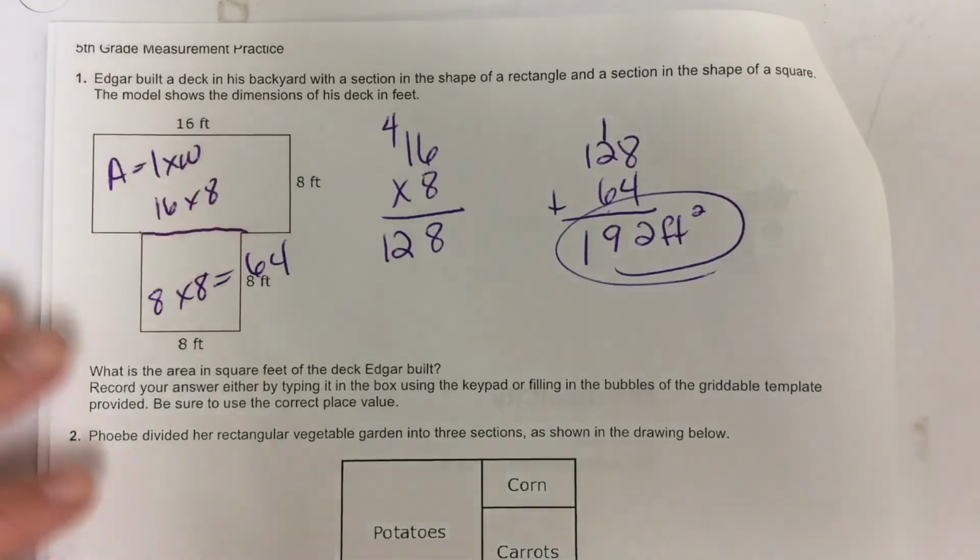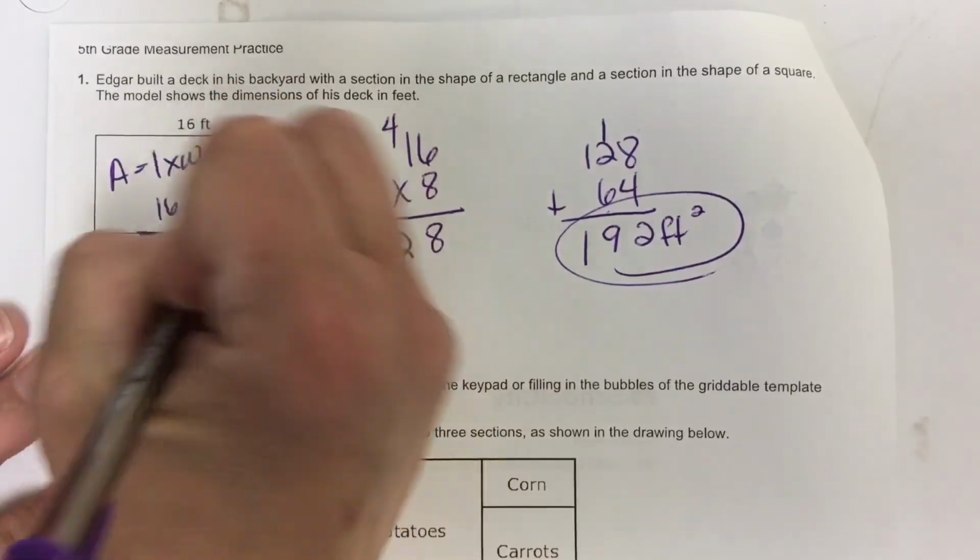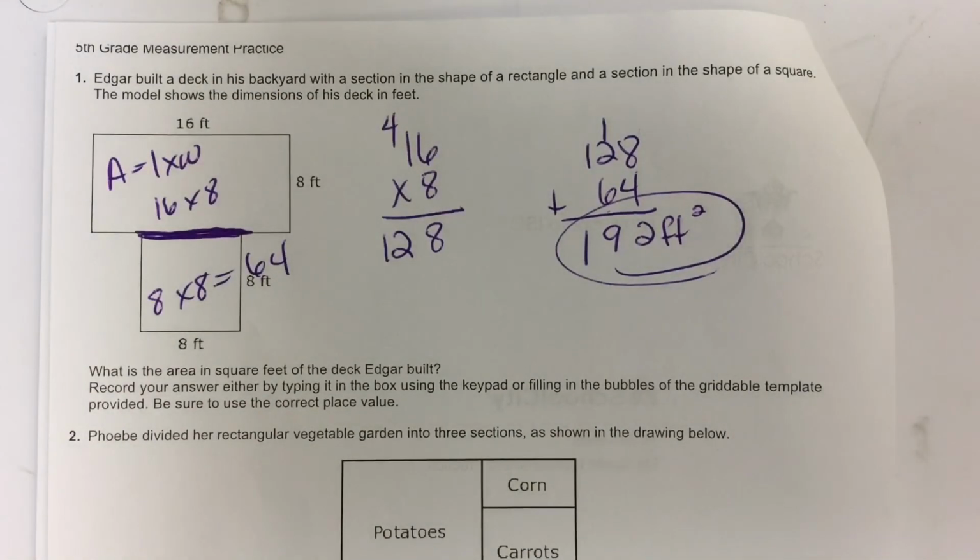Okay, draw that little divider to show that those are 2 separate pictures. Okay, it's an irregular figure, but when you draw that little line there, it makes it 2 regular figures.